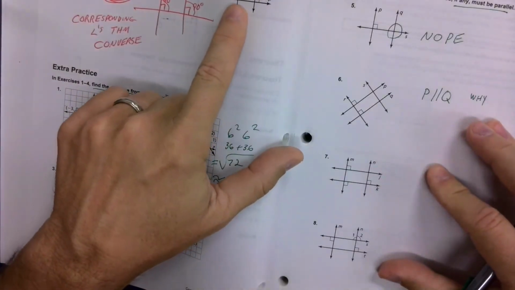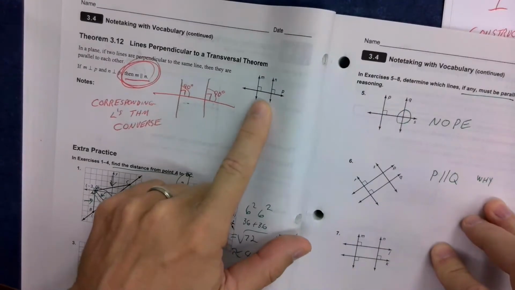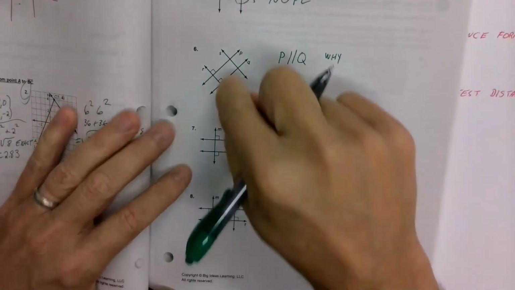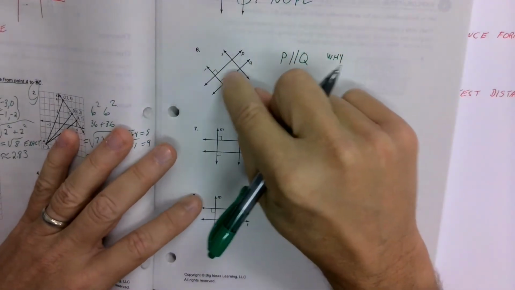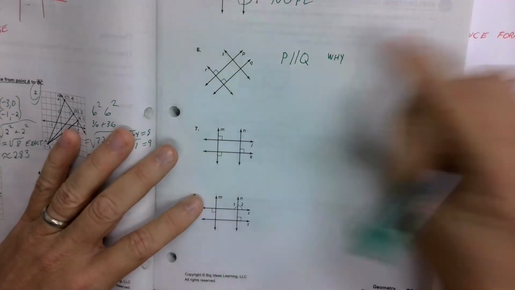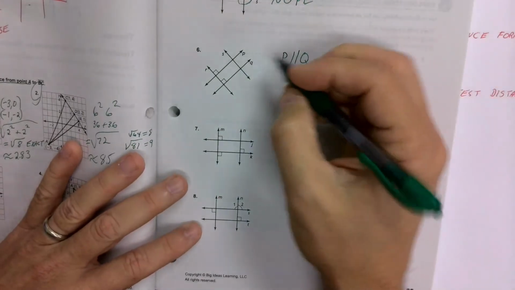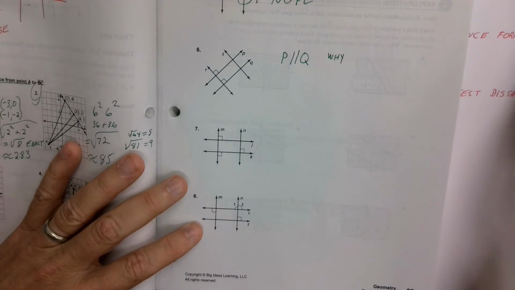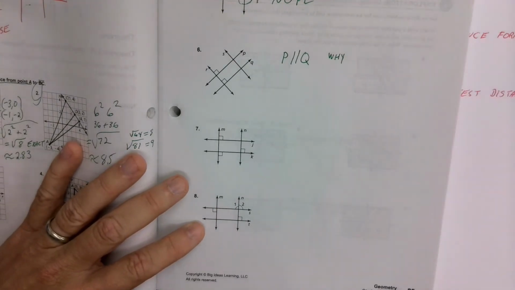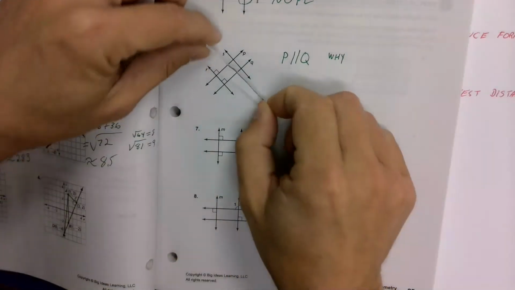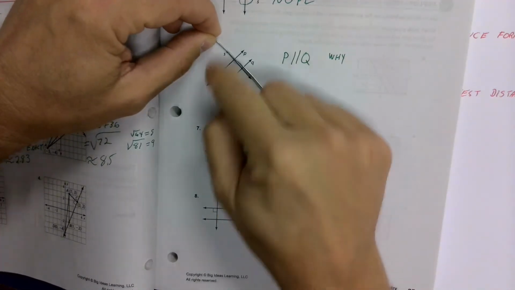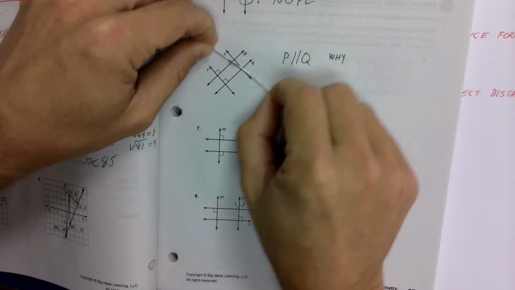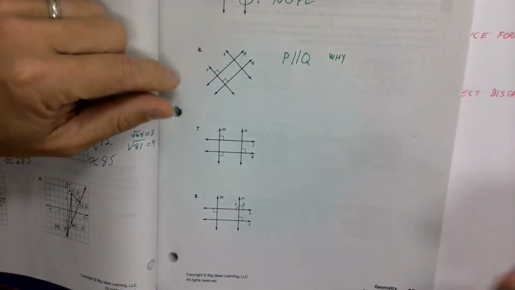The lines perpendicular to a transversal theorem, right there, says if two lines are perpendicular to the same line, then they must be parallel. And these two lines, P and Q, are perpendicular to the same line R, therefore they must be parallel. Now the question is, are S and R parallel also? And you'd be like, no, they're not. At least I can't prove that they are. Once again, there's no markings on these 8 angles over here, so that S line is tiltable, so I can't go any more on this.